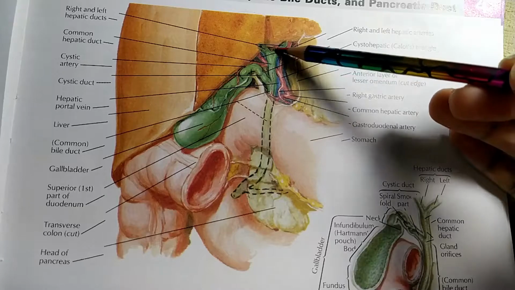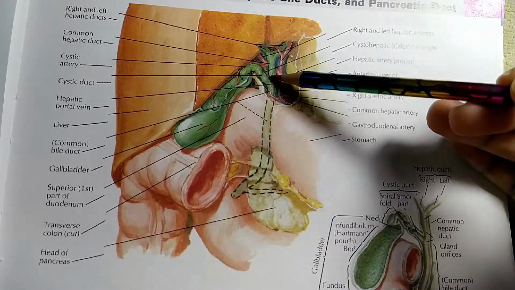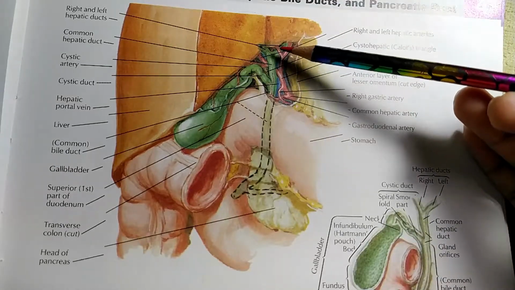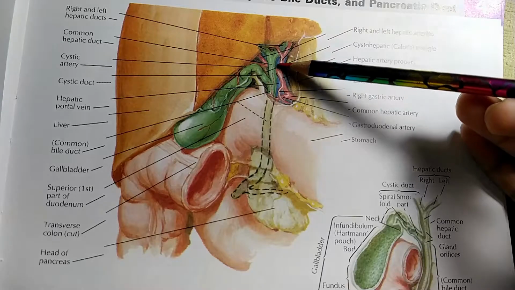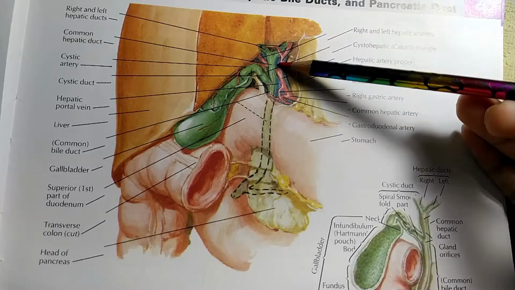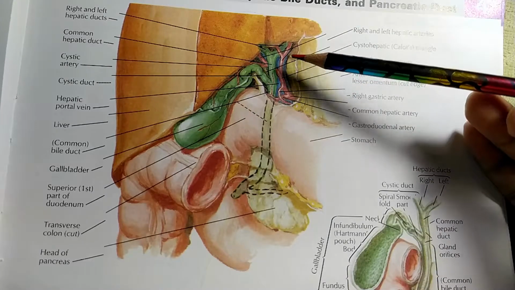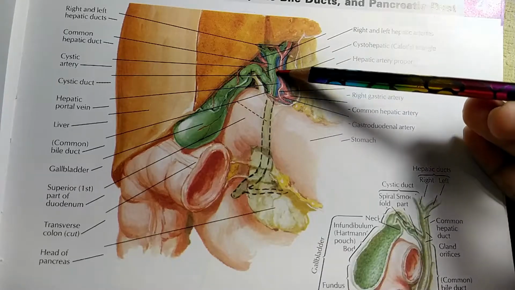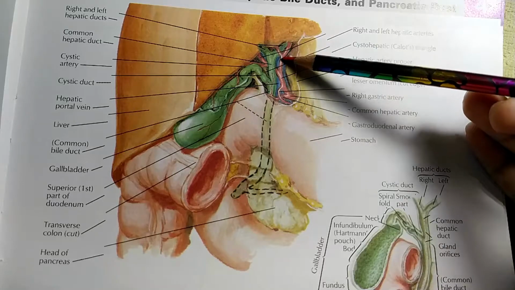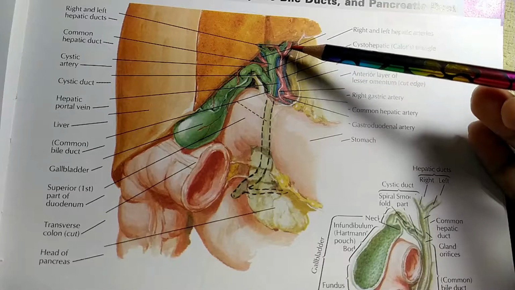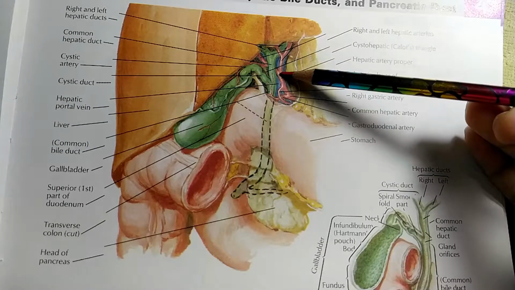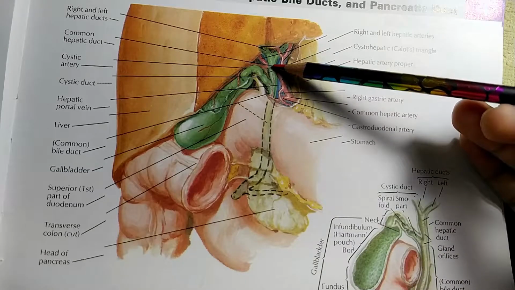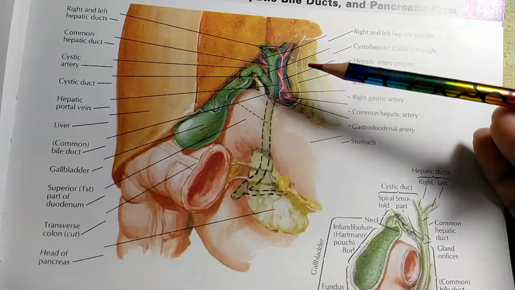So what are the structures surrounding the common hepatic duct? From behind forwards you have to describe it like this. From behind forward, the portal vein, the blue vessel you can see, lies posterior to the common hepatic duct. Then the proper hepatic artery, which gives about 20% of the supply to the liver. So from behind forwards: portal vein, then hepatic artery, and then the common hepatic duct.